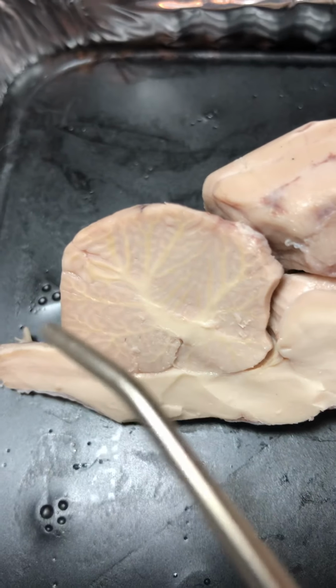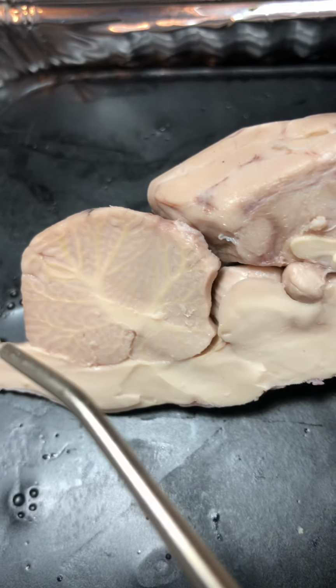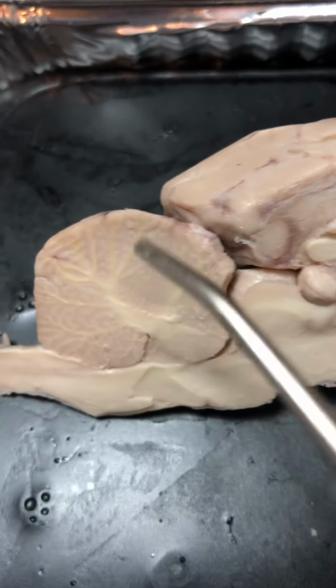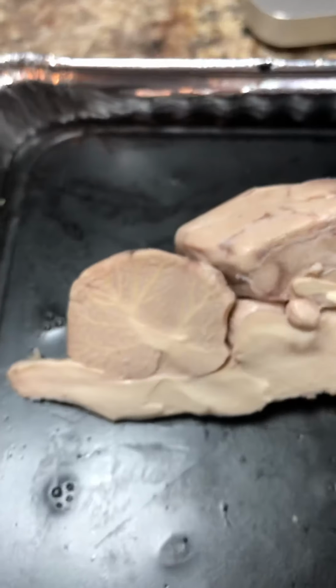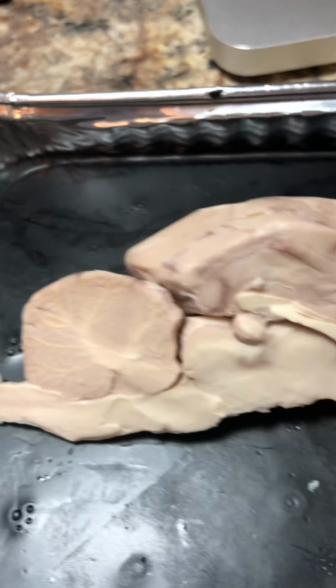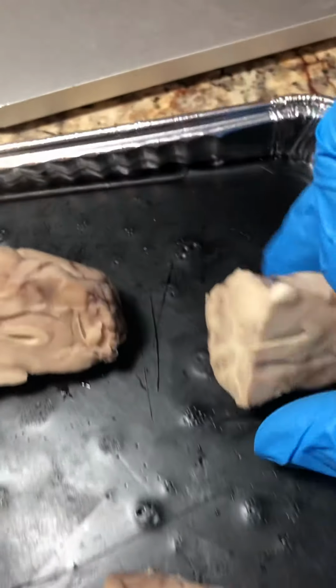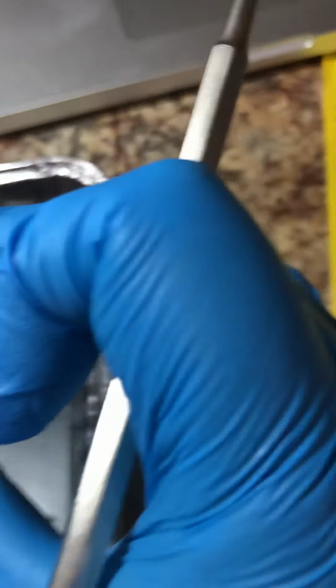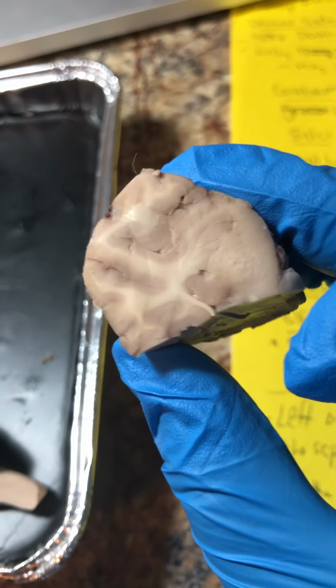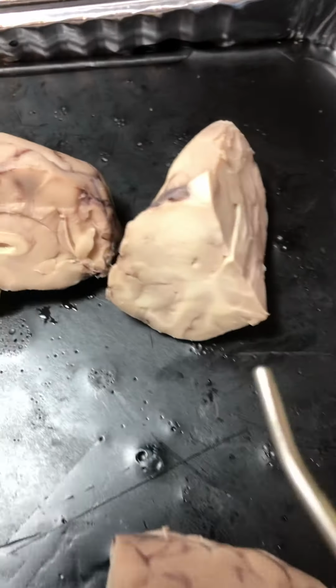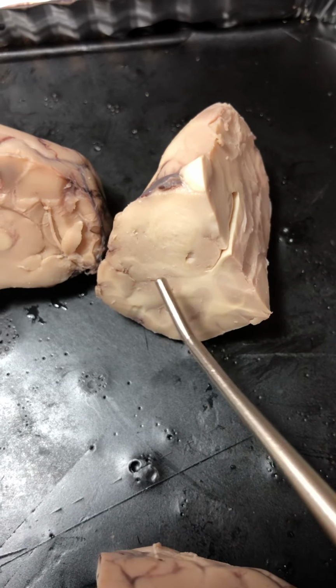The cerebellum, this is pretty neat. You can see the arbor vitae, or a branched tree-like pattern. Then, after making a cross section here, you can see that it looks like we have the white matter, internal white matter, and the gray matter as well.